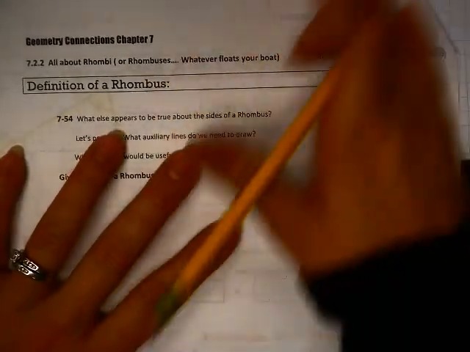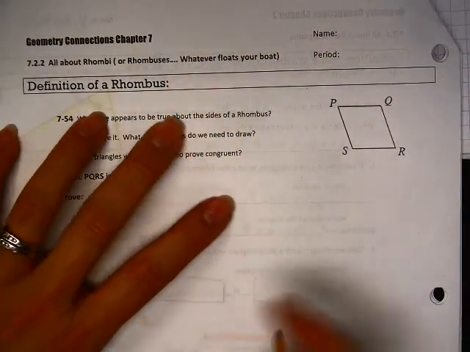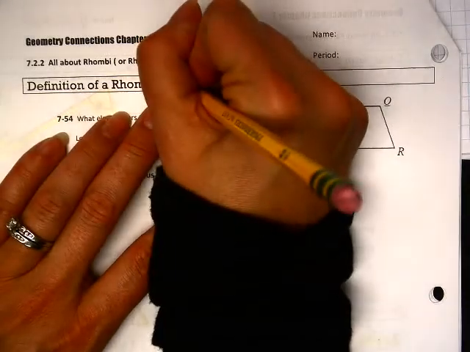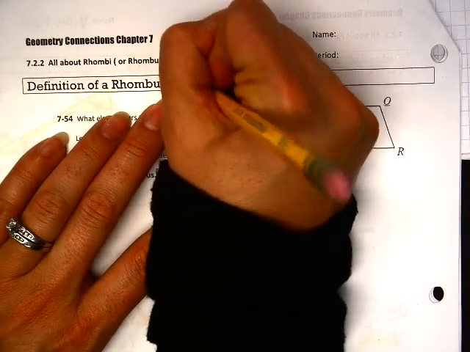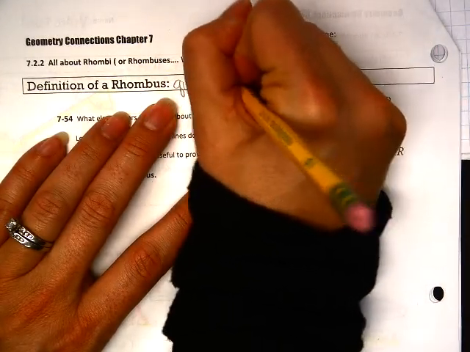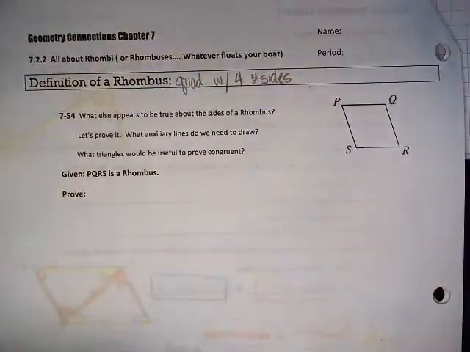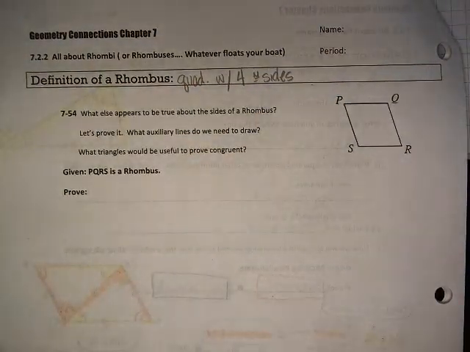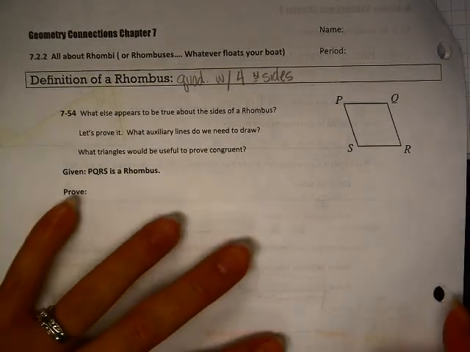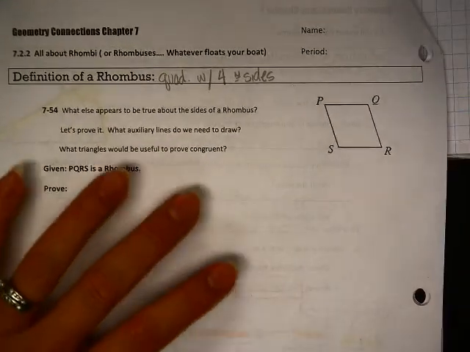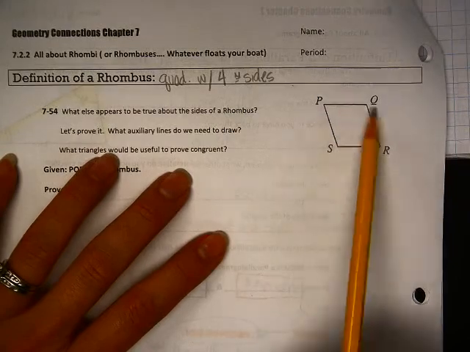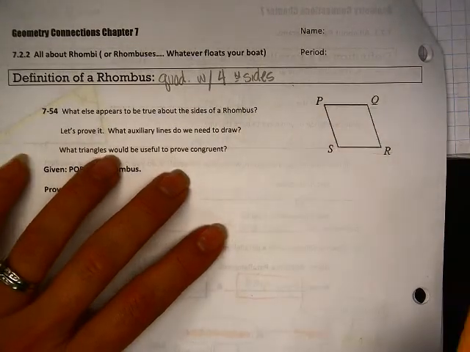All right, we'll start it off with the definition of a rhombus. The definition of a rhombus is a quadrilateral with 4 congruent sides. So, to start off our proof, that's all we can use. But we want to go ahead and look and see what else seems to be true. So, what seems to be true about these guys here?